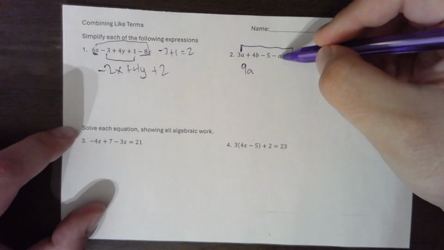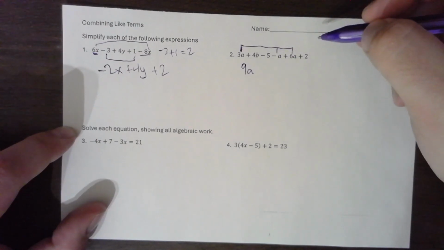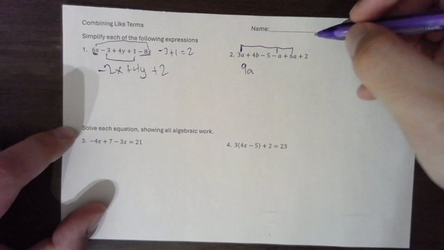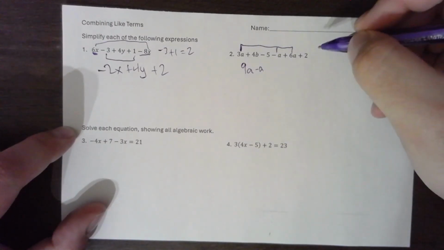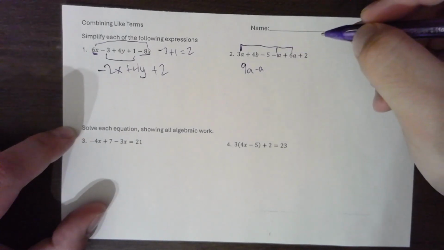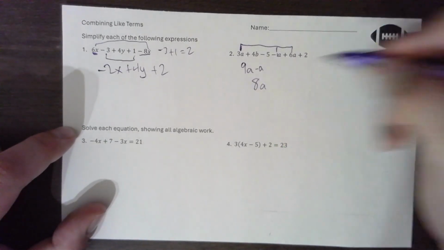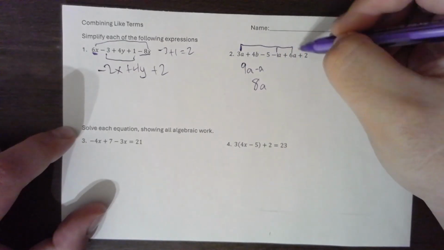Oh shoot, wait, I missed one. There's a minus a right here? Totally missed that. Okay. Well, that's minus a. We have a minus a. And secretly, if it's not written there, there's a 1 there. So that's 9a minus 1a. That's 8a. Okay, so we've checked off all the a's. We actually found all the a's now.